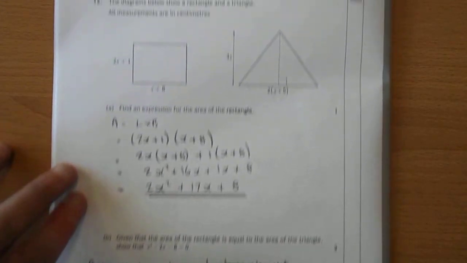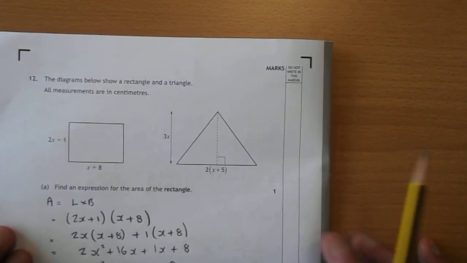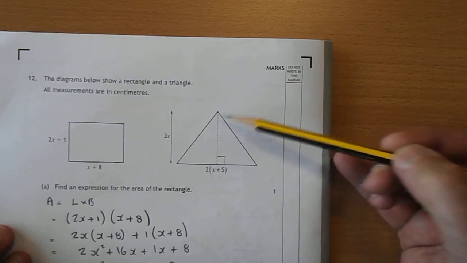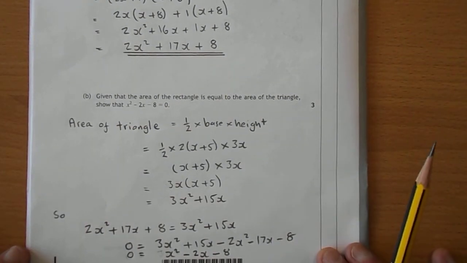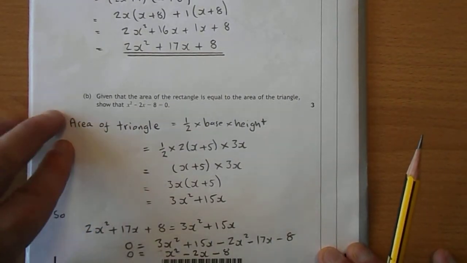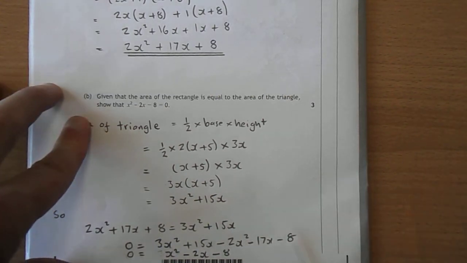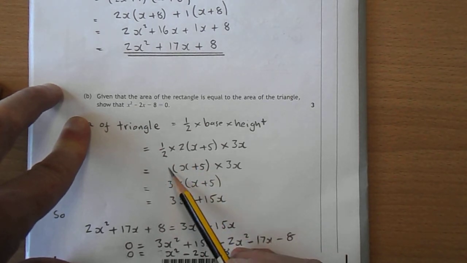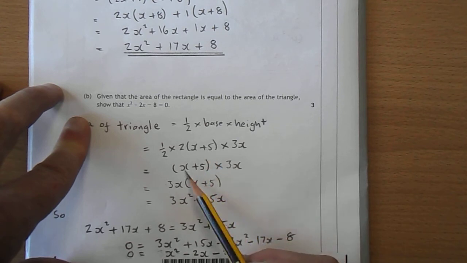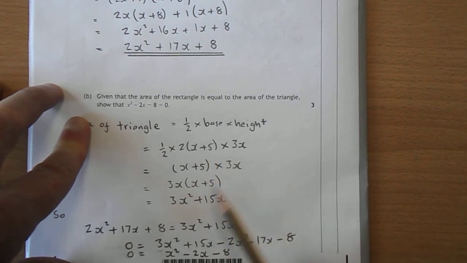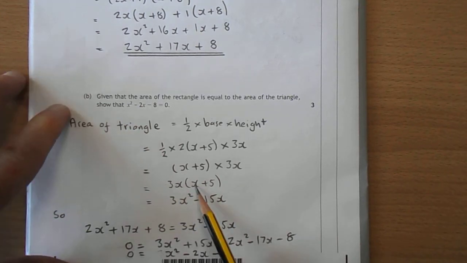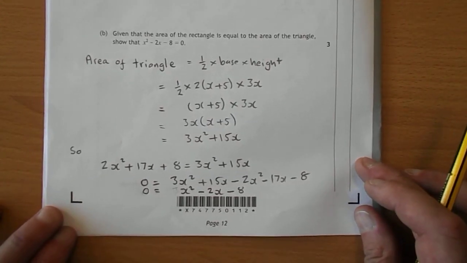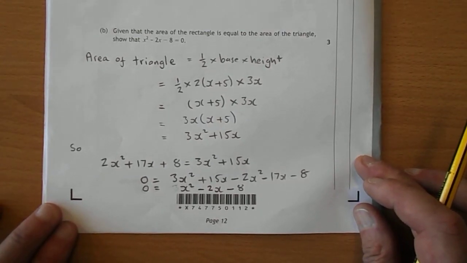Okay, so let's turn our attention to the area of the triangle. There we have it. Again, from a long time ago, the area of a triangle is a half times base times height. So it's a half times 2 times (x + 5), times the height, which is 3x. Now, a half times 2 can be replaced with the word 'of' if you want. A half of 2 is just 1, times (x + 5), so that's just (x + 5) times 3x. 3x squared plus 5 times 3x gives you 15x. So the area of the triangle in algebra is 3x squared plus 15x.